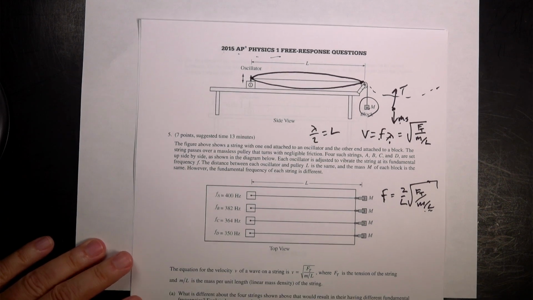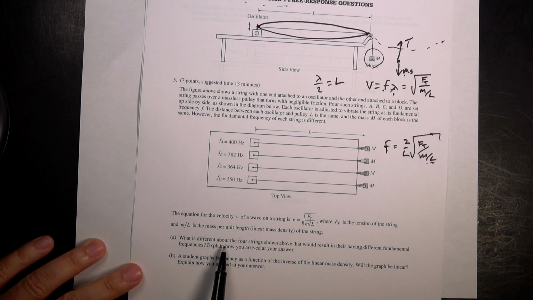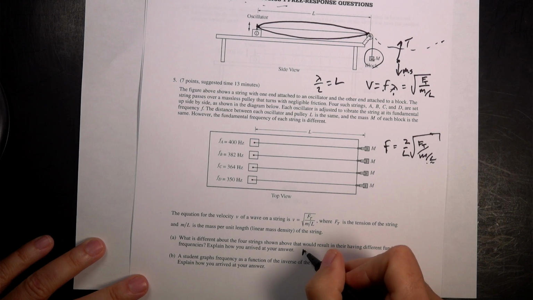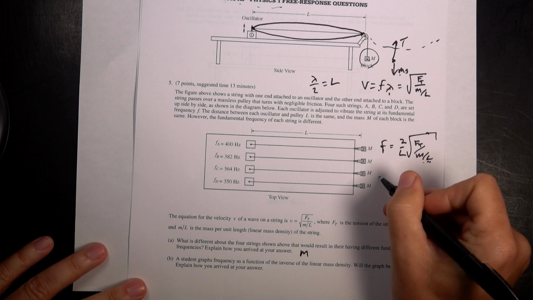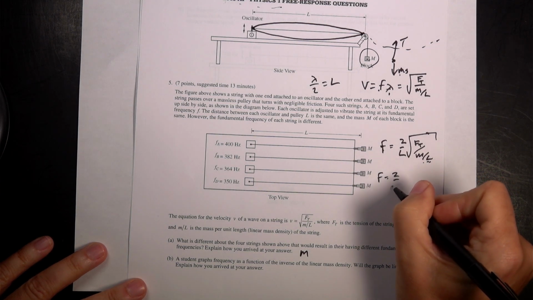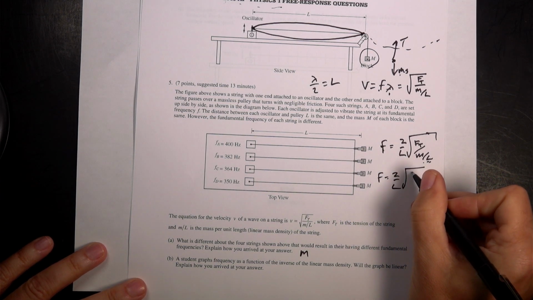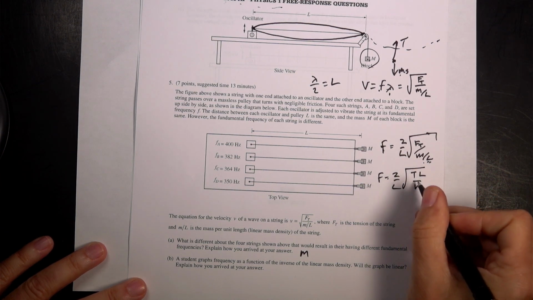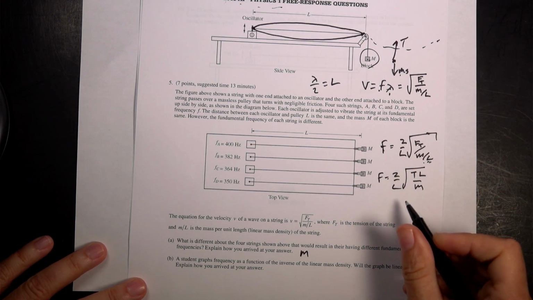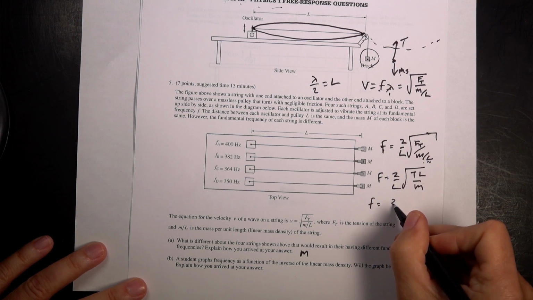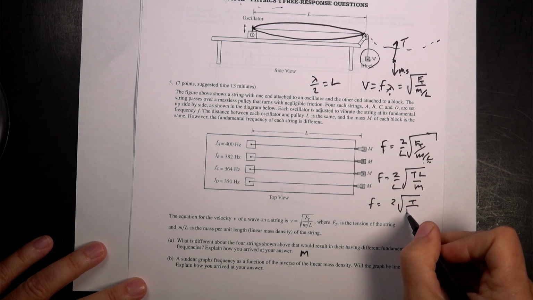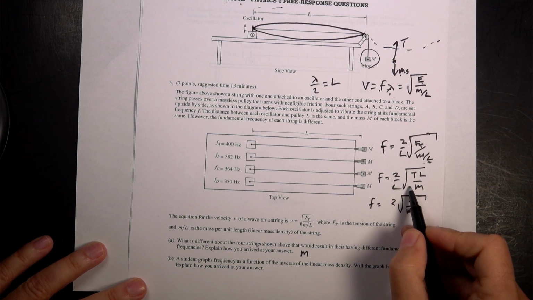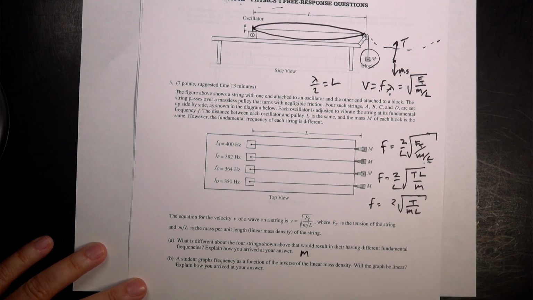So the question says, what is different about the 4 strings above that result in their having different fundamental frequencies? And the answer is m, the mass of the string, and this is why. Let's write this out as F equals 2 over L times the square root of T L over M. And if I bring this in as L squared, I get F equals 2 times the square root of T over M L. Because if I bring that in, I get M L squared, and then one of those is going to cancel. Okay, so that's the frequency.